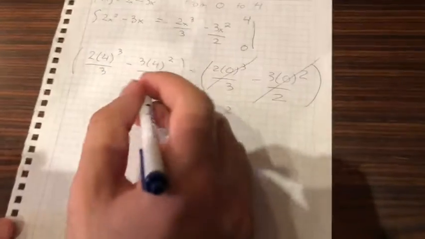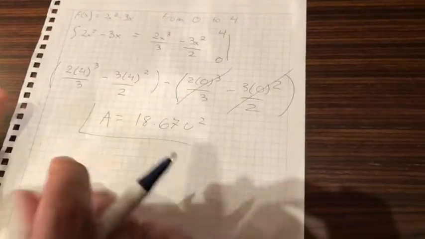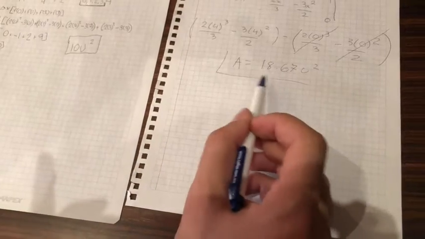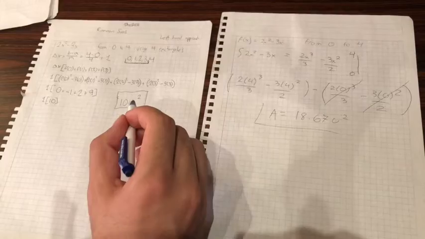So after plugging this into a calculator, the area is going to give us 18.67. Now, if you see here, this is the exact answer. When we used Riemann sums, the answer we had was 10. In this problem, we have the actual answer. So remember, this is an underestimation. That's why it's not so accurate.